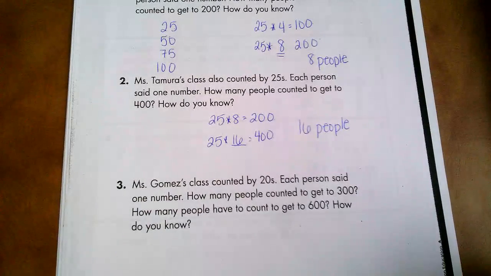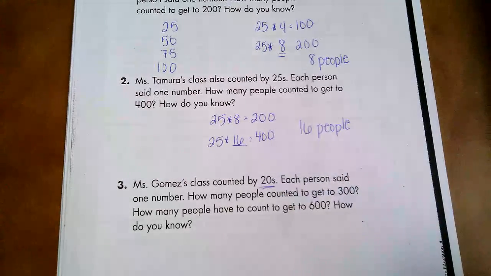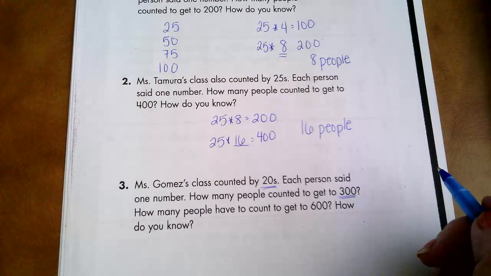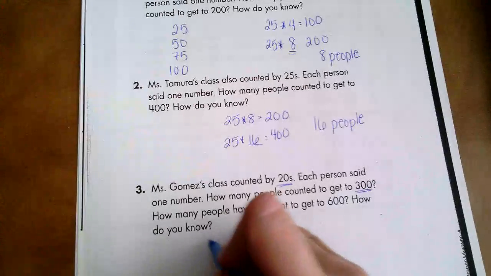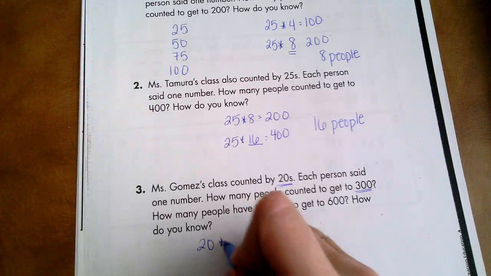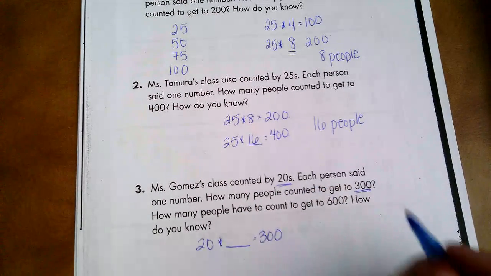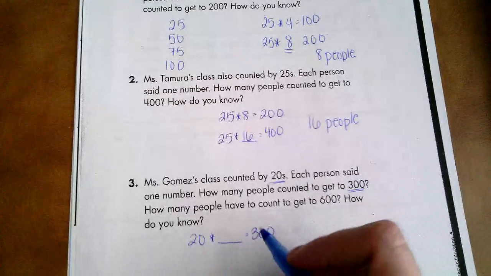And number 3, Mrs. Gomez's class counted by 20s. Each person said one number. How did they get to 300? Well, this one I'm going to use as extended facts. So I know I need 20 times something to equal 300. Okay, so I'm going to try to take that and make it a basic fact.